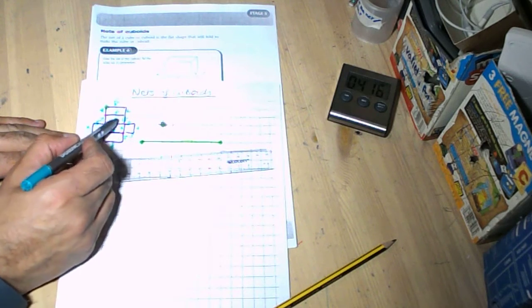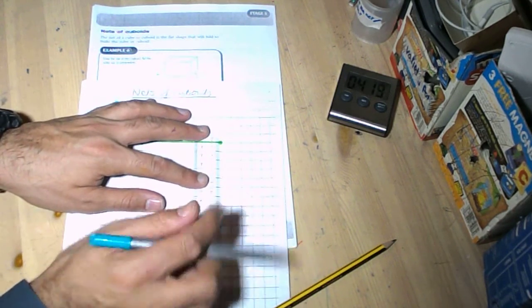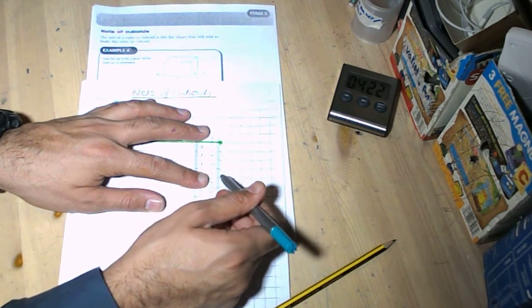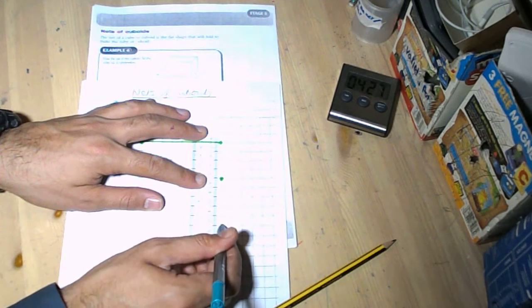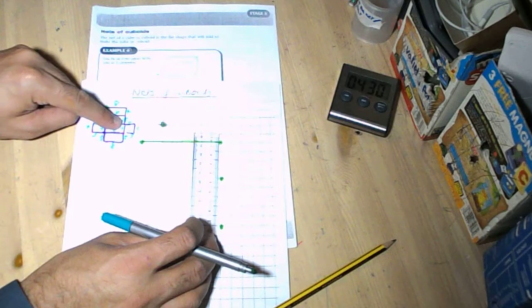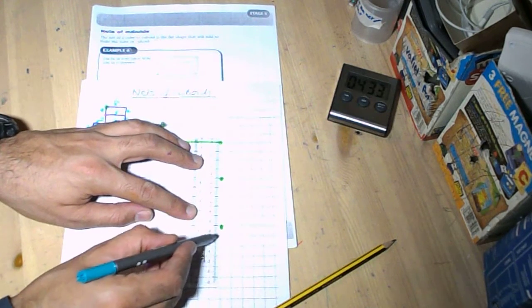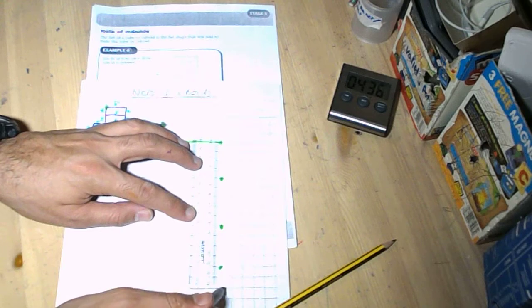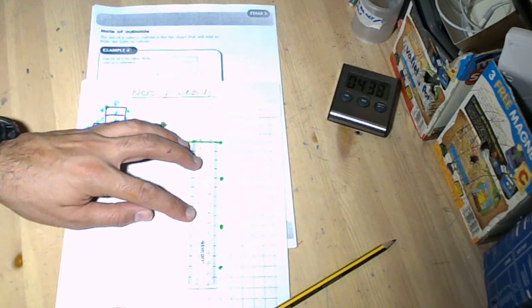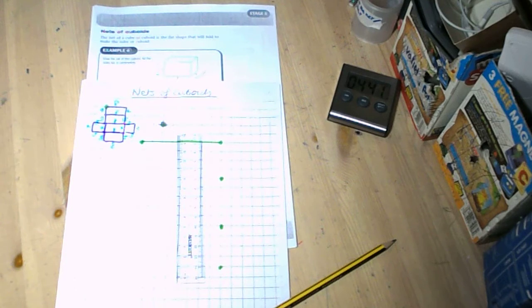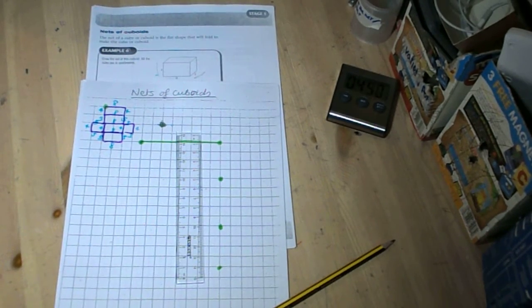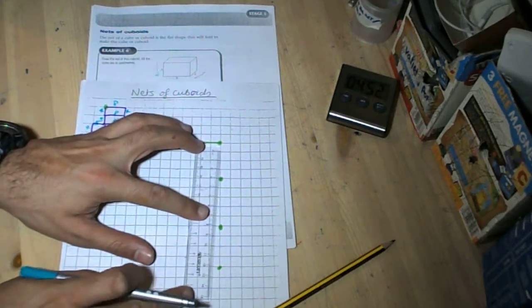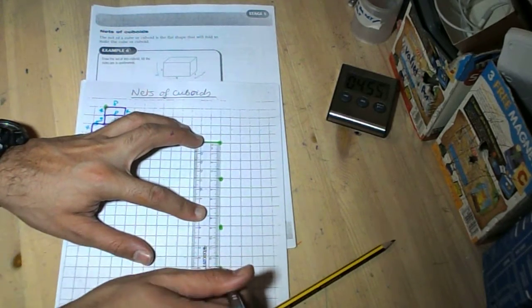Now we'll come down by 4 and then by another 5. So 1, 2, 3, 4. Then by another 5. 1, 2, 3, 4, 5. So 4, 5, 4, 5. Let's make sure all of that is actually on there. It's good. I think the brightness is just a bit too bright. Let's knock it down a bit. Okay, now we can join up these dots here.